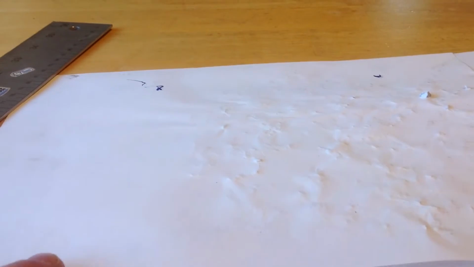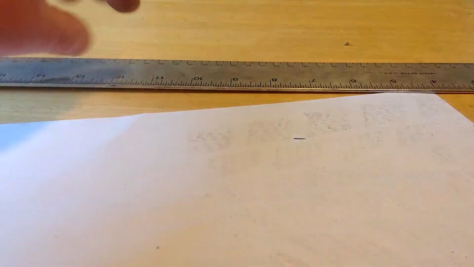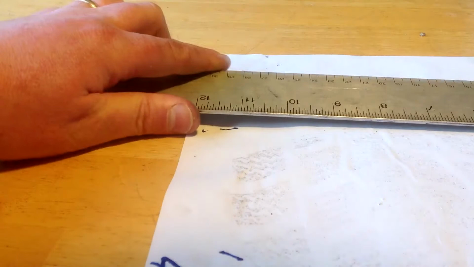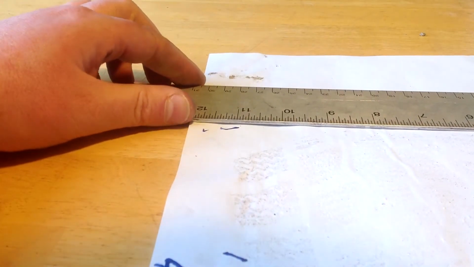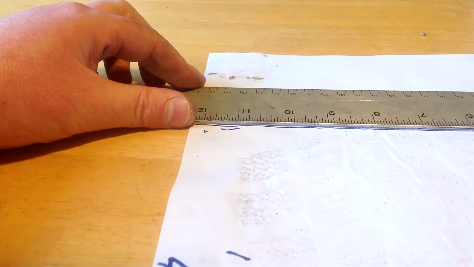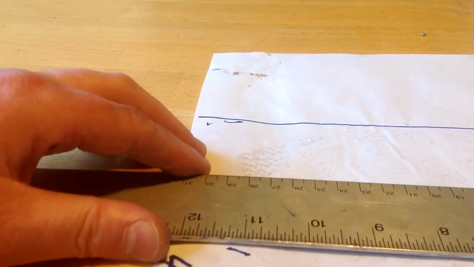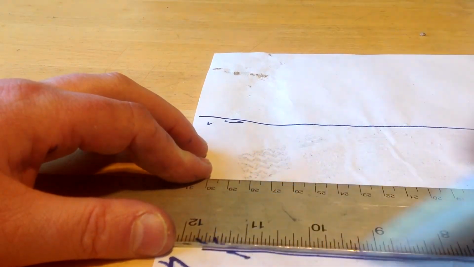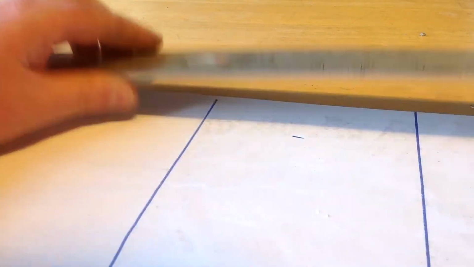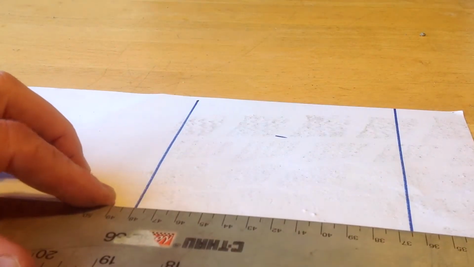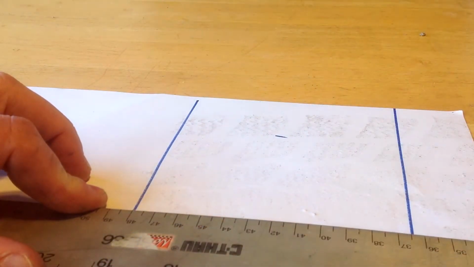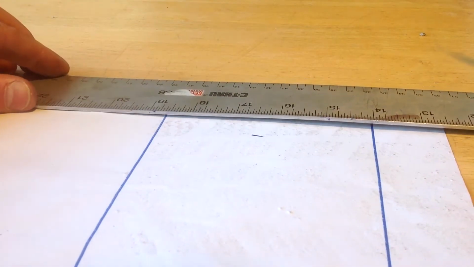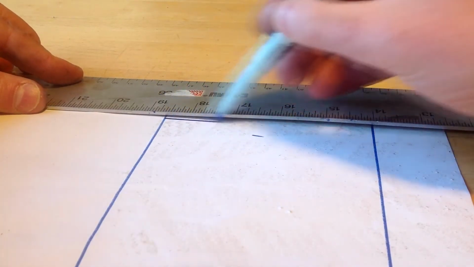So I'm going to go ahead and trace that out with a ruler. That was pretty accurate there. I turned this one, so I'm going to estimate by this edge here.